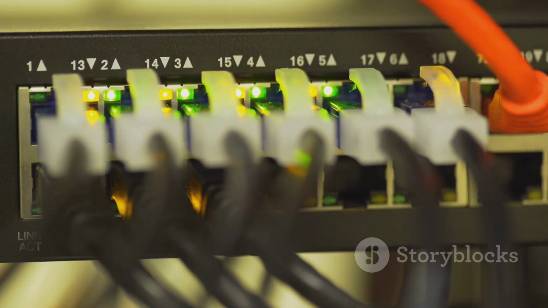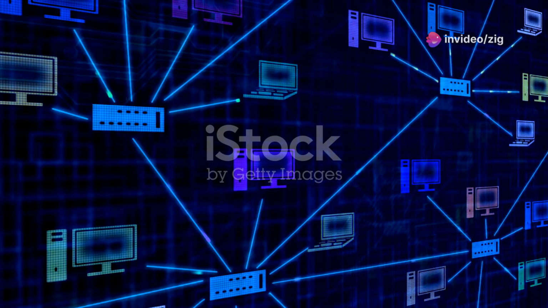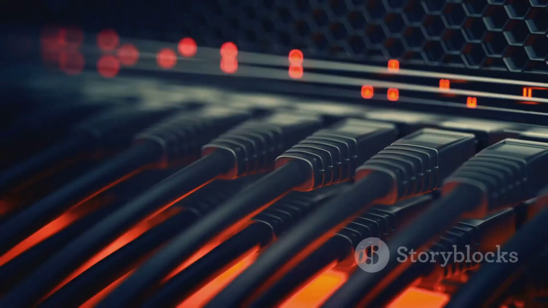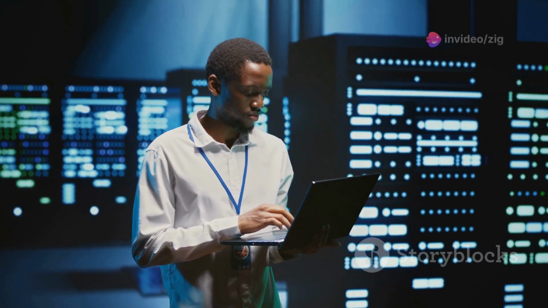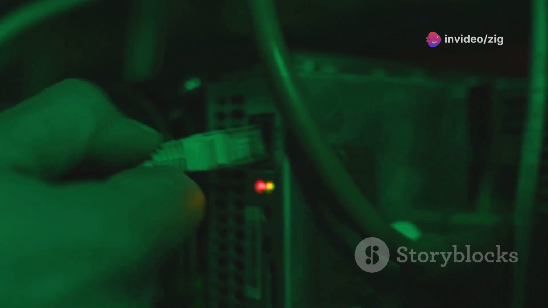Data link layer, ensuring reliable data transfer. Moving up, we encounter the data link layer, responsible for reliable data transfer between directly connected nodes on a network. This layer packages data bits into frames, adds error detection and correction mechanisms, and manages media access control (MAC) addresses.